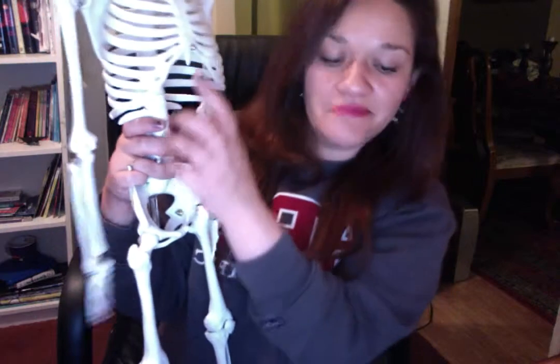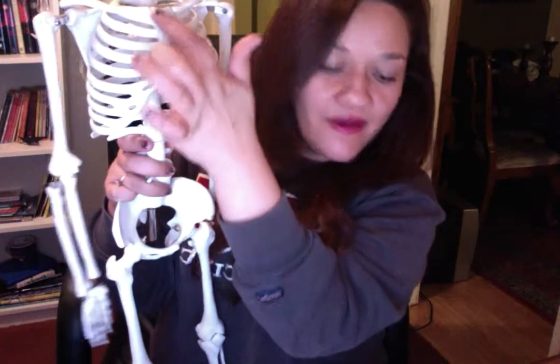And then we have the sternum, which is right here. And then it holds the manubrium, which is the top bone right here.